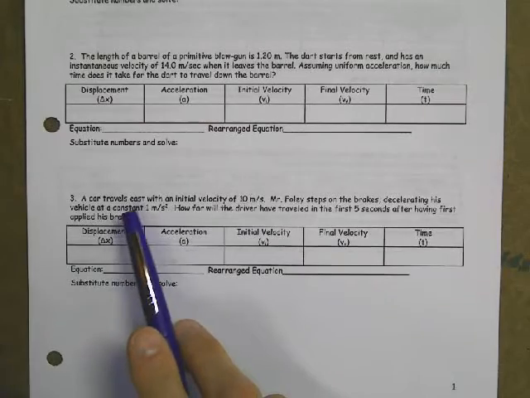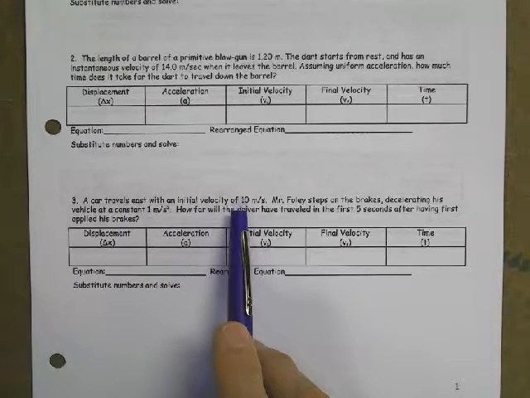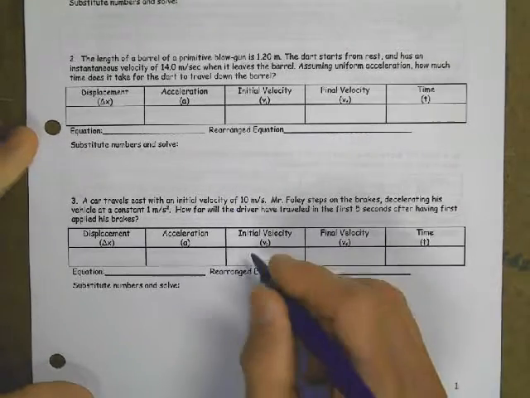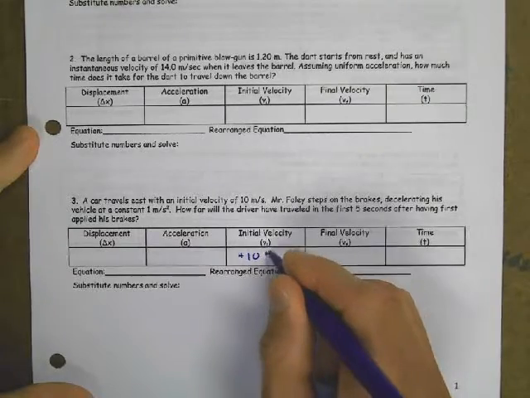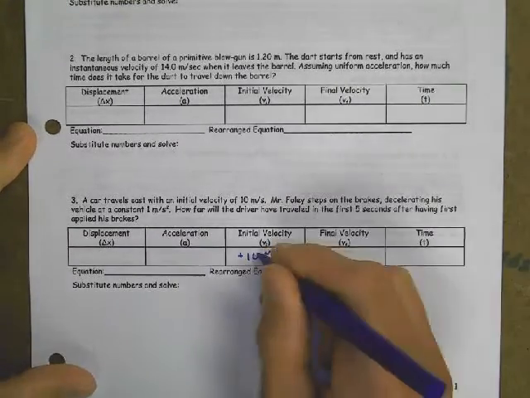So I'm going to read again. The car travels east with an initial velocity of 10 meters per second. All right, that's pretty blatant, right? It's telling us an initial velocity is going to be plus 10 meters per second. I'll make it plus because east on a map is to the right, so that's standard.